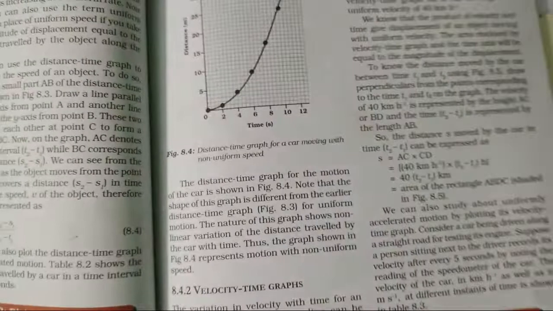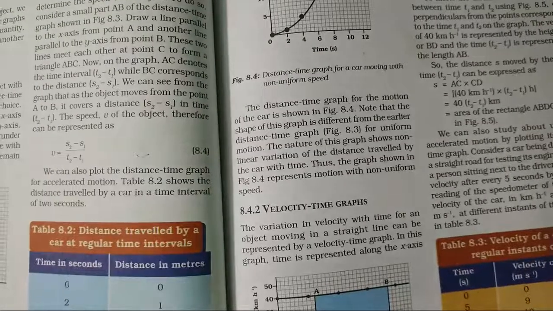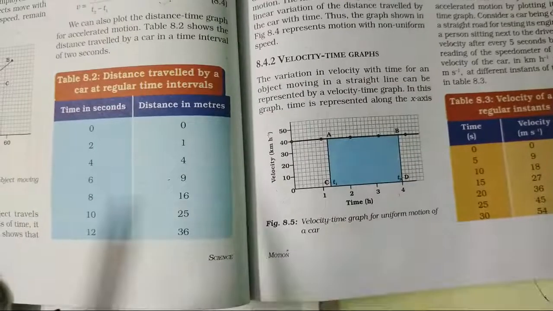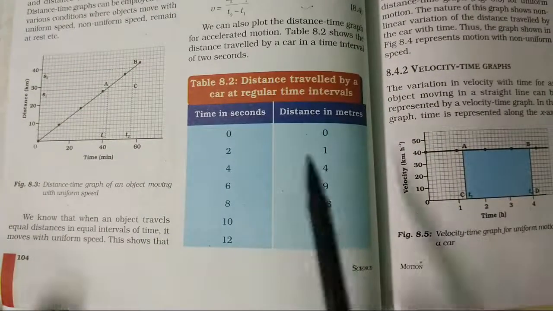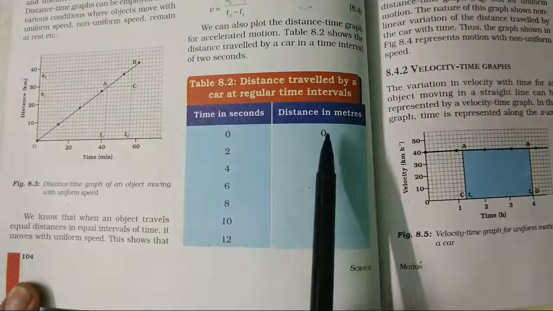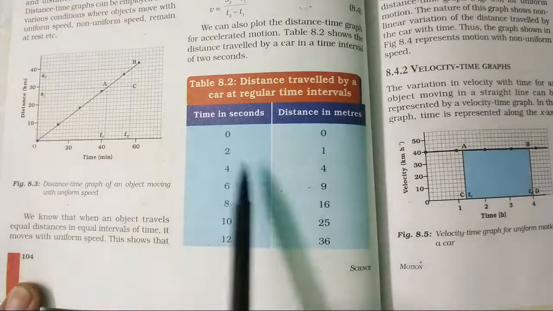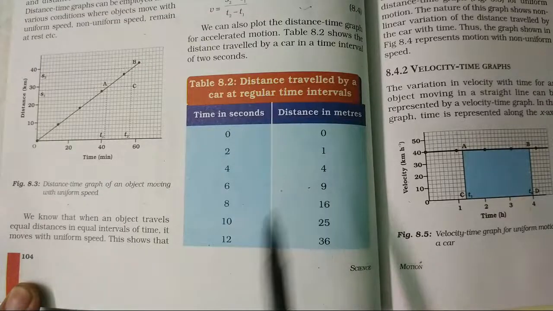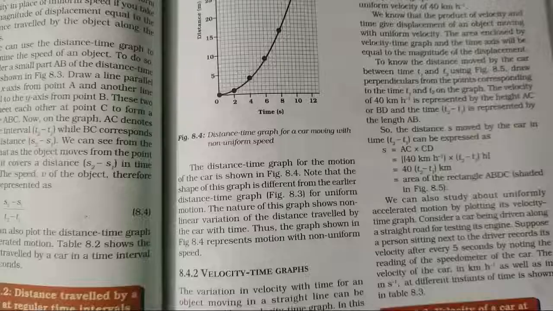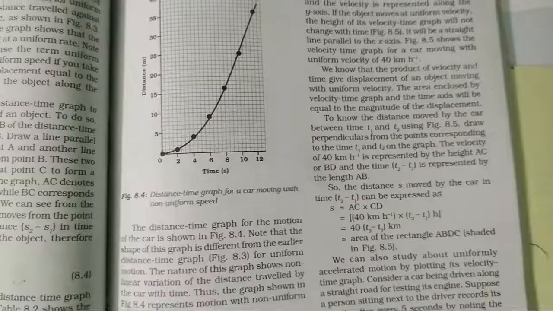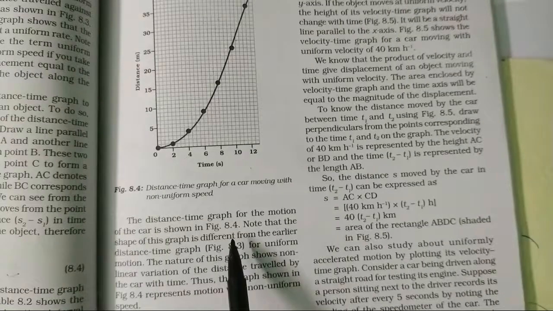And here in the book, when you plot the distance, it is written here. According to the graph given in the book, the numbers are shown. Time is 0, distance is 0, time is 2, this is plotting. So you are comparing how much time is taken to cover this much distance. This straight line shows uniform motion. If the line is not straight, the distance time graph for the motion of the car is shown in 8.4.